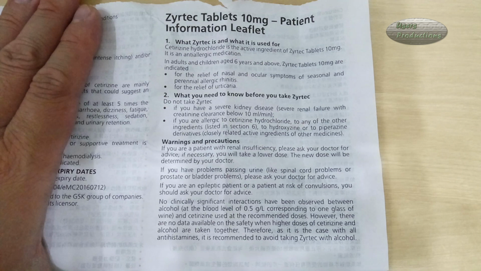2. What you need to know before you take Zyrtec. Do not take Zyrtec if you have a severe kidney disease, severe renal failure with creatinine clearance below 10 ml/min, if you are allergic to cetirizine hydrochloride, to any of the other ingredients listed in Section 6, to hydroxyzine or to piperazine derivatives, closely related active ingredients of other medicines. Warnings and precautions. If you are a patient with renal insufficiency, please ask your doctor for advice. If necessary, you will take a lower dose. The new dose will be determined by your doctor.